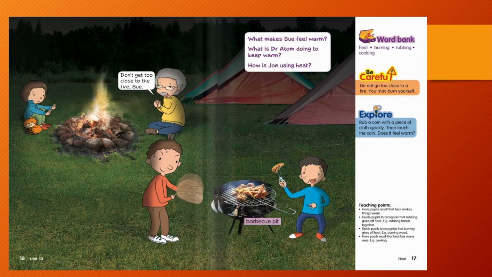It says rub a coin with a piece of cloth quickly, then touch the coin. Does it feel warm? You can also do the same thing if you grab your eraser and rub it with your desk and then touch the eraser. It's going to feel warm. Let's continue.